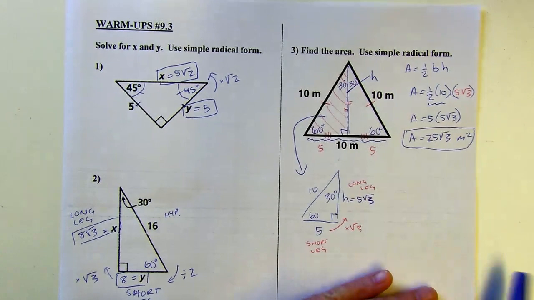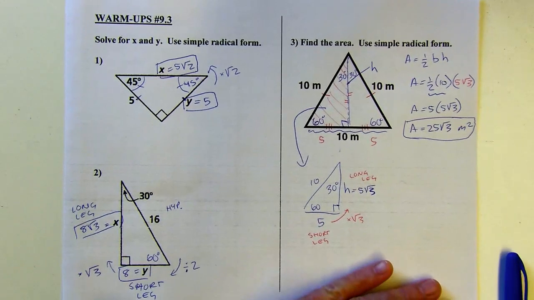square meters. Okay, and that's the end of the warm-up, and I'll see you next time.